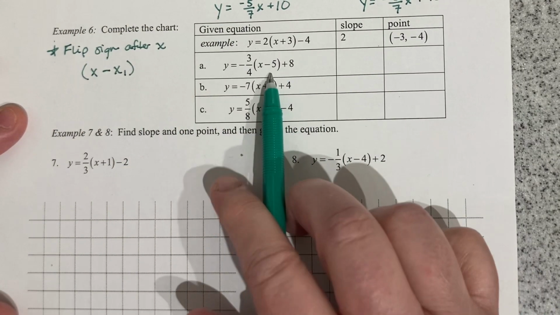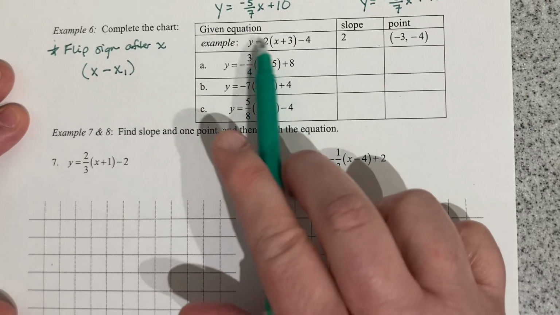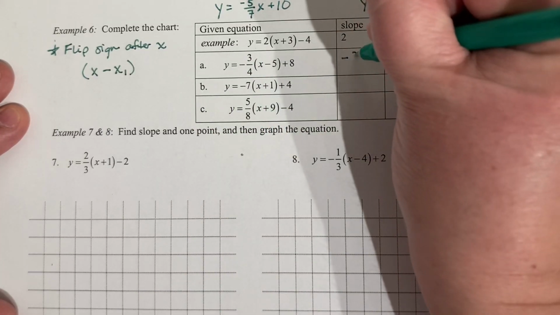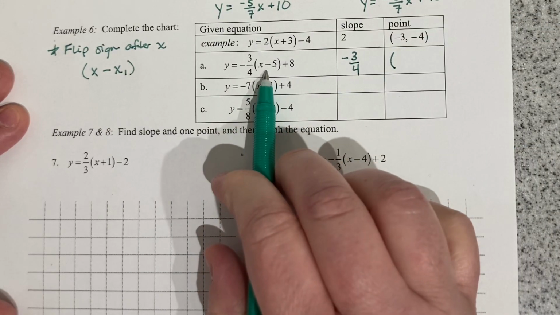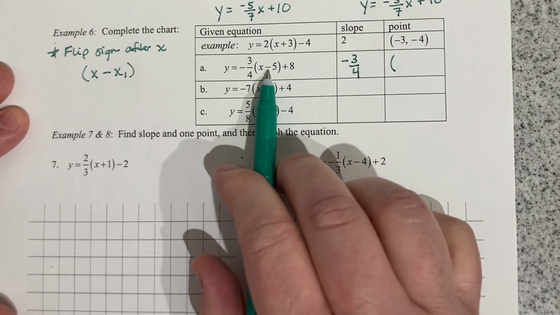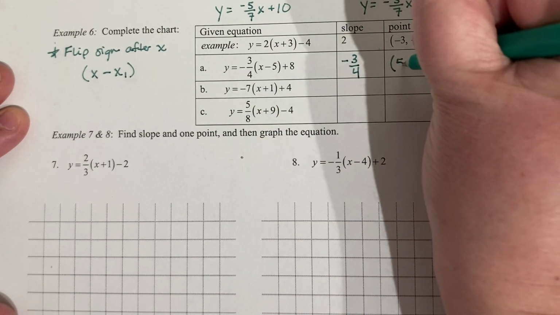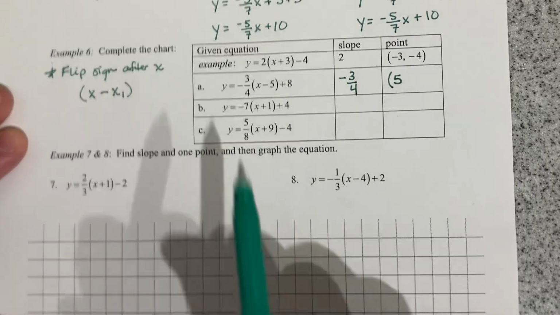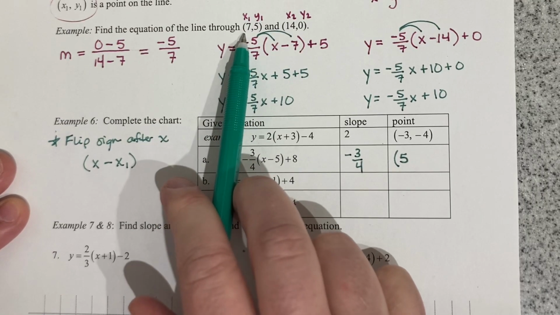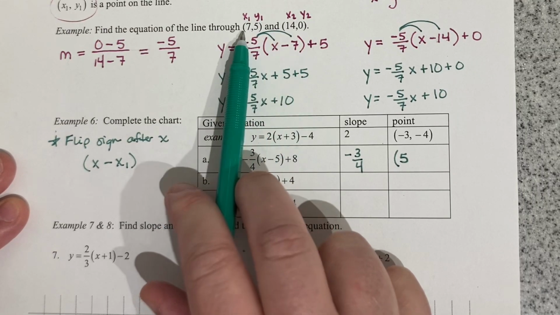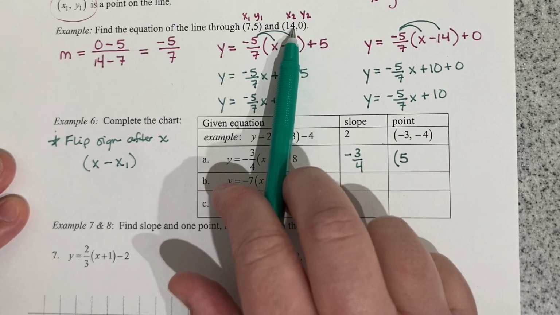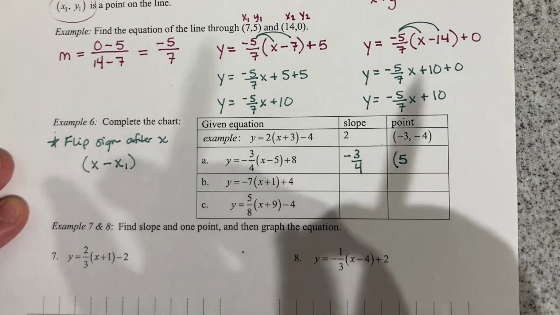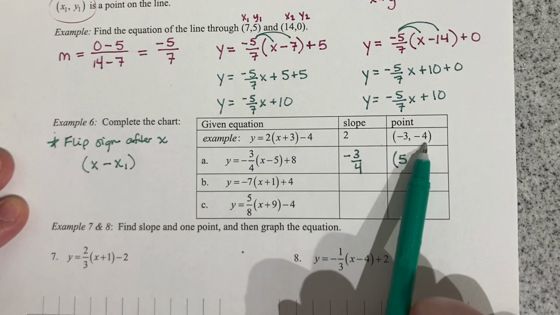So in this case, the slope, we just leave it the same sign, -3/4. But the x value of the point is going to have that flipped sign, so it's going to be a +5. Just like here we had an x value of +7 and it was x minus 7. It's like the opposite. -14 here means the point has a +14. But y, we do not flip, right?